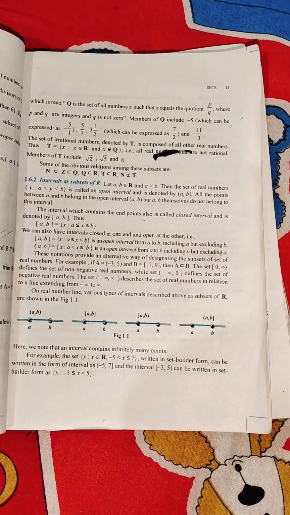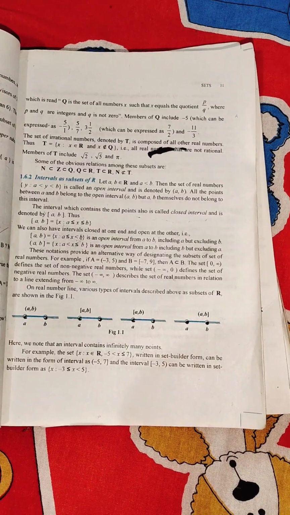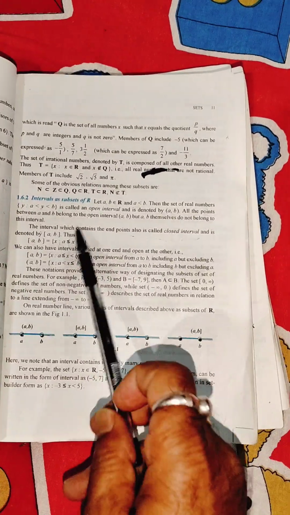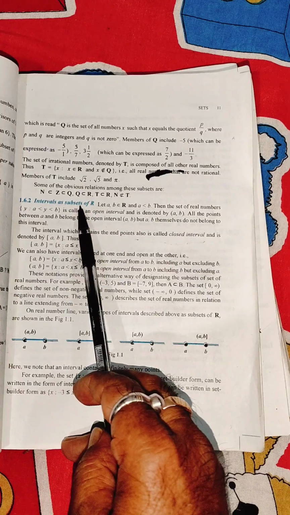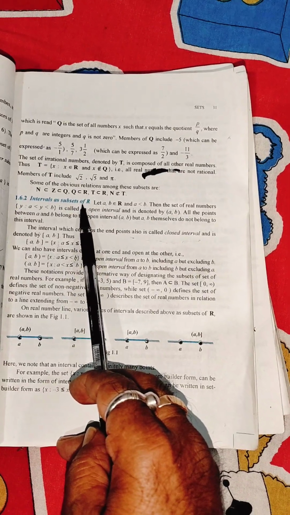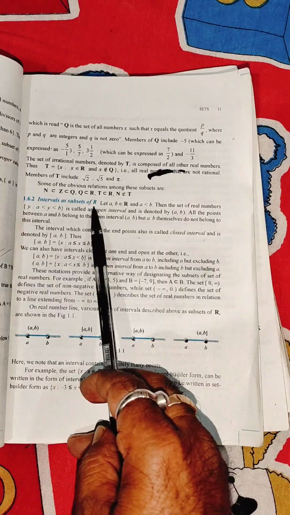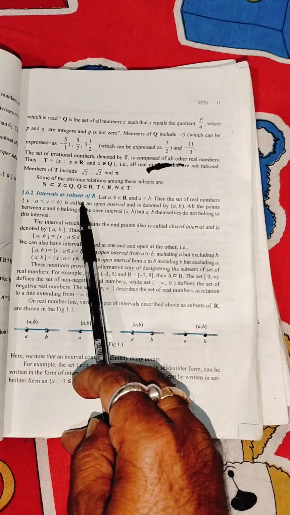Today our class number 12. Intervals as subsets of R.